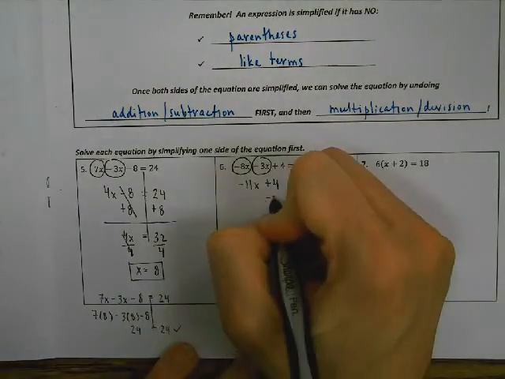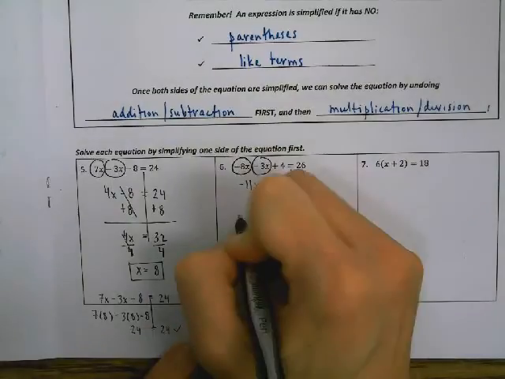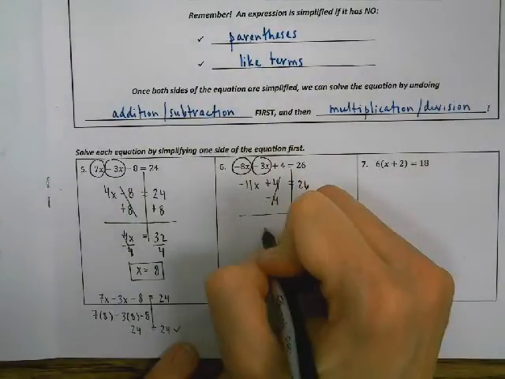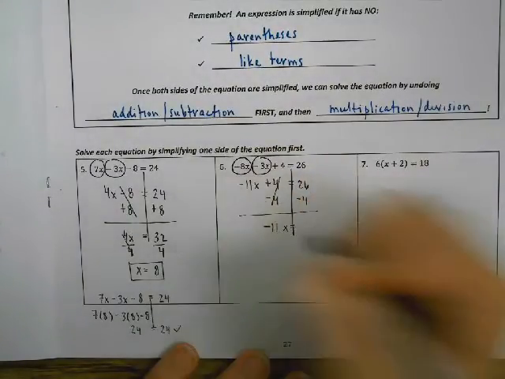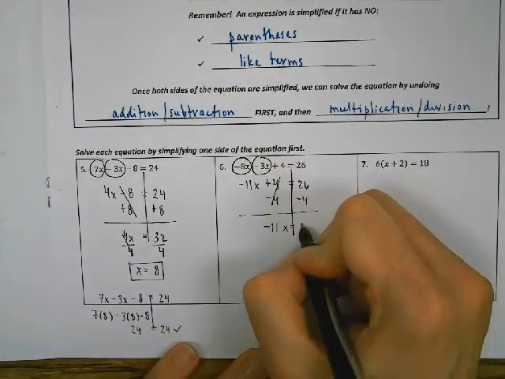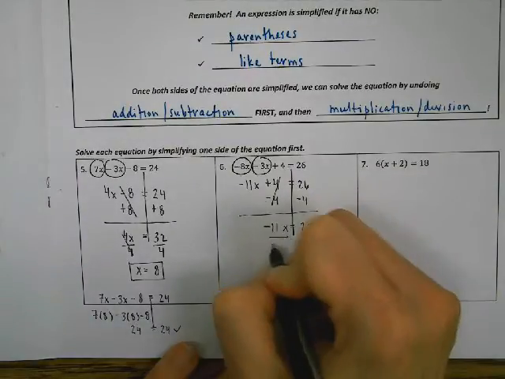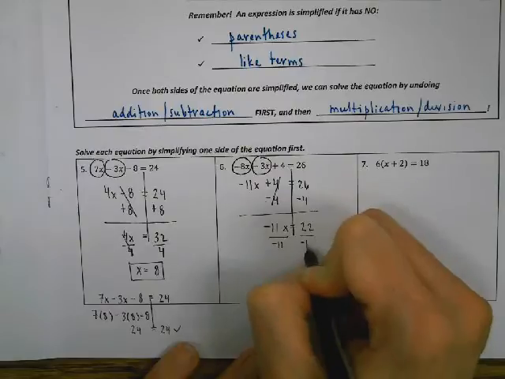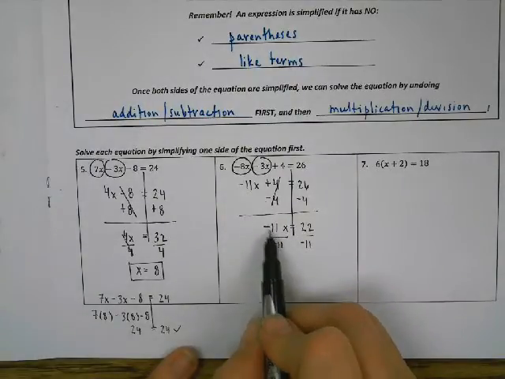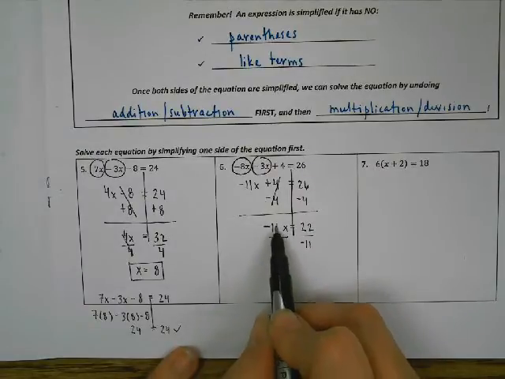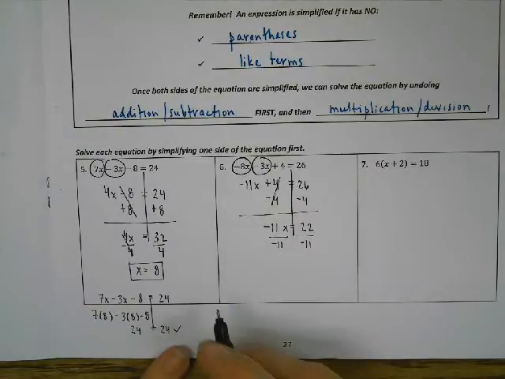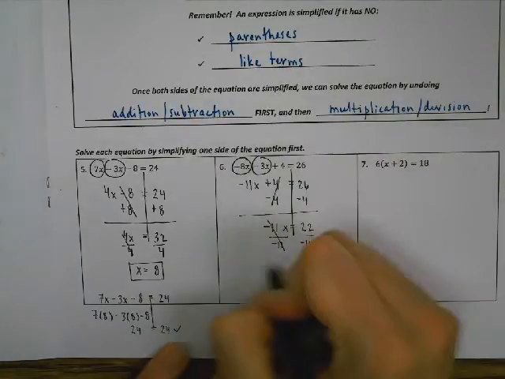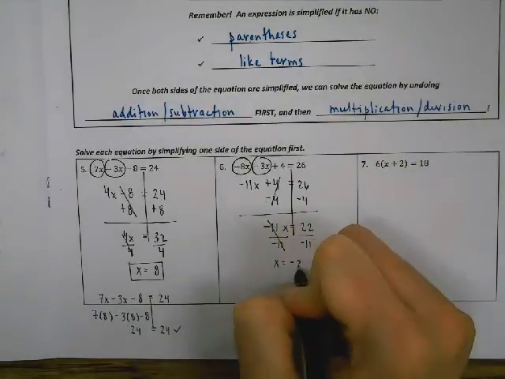So now again, two-step equation. The first thing I do is move that constant over. So I have negative 11x. 26 minus 4 gives me 22. I divide by negative 11, because remember, I had to divide by the same number and sign. So since this is negative 11 up top, I divide by a negative 11. So then I get x equals a negative 2.